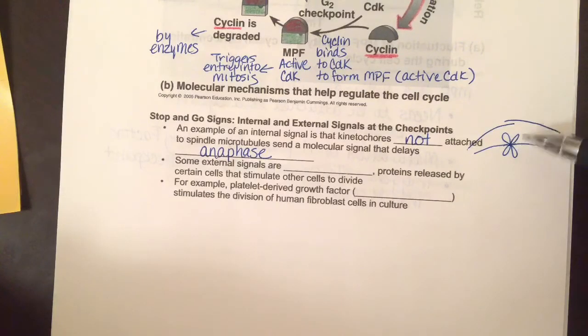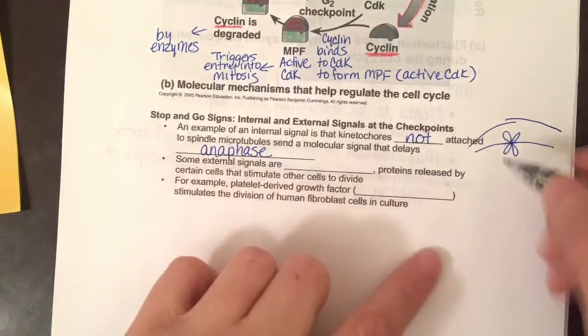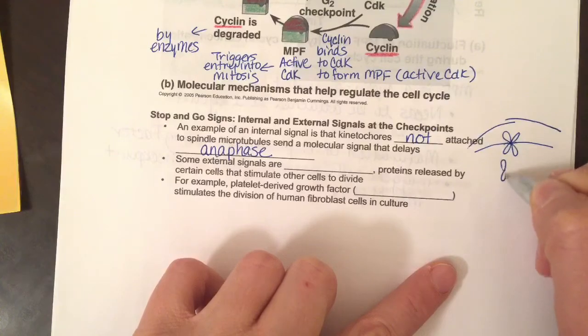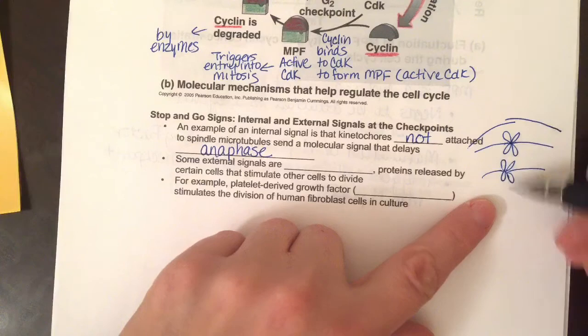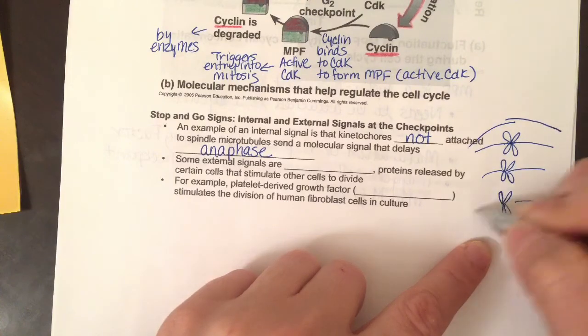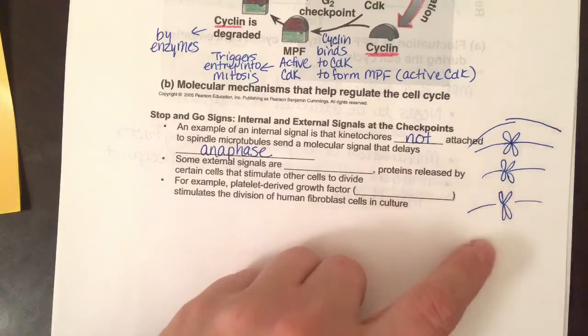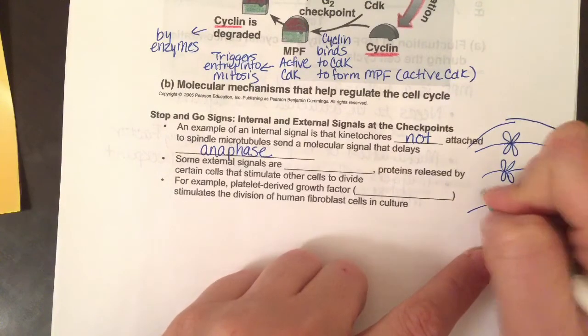So if they're not attached yet, then they send a molecular signal that says, hey, don't trigger anaphase yet. Remember, metaphase is when the chromosomes line up single file down the center of the cell. And here's your chromosome, and if they're not attached yet, they send out chemical signals that say, hey, we haven't attached to our chromosomes.